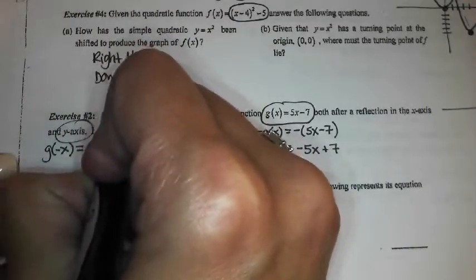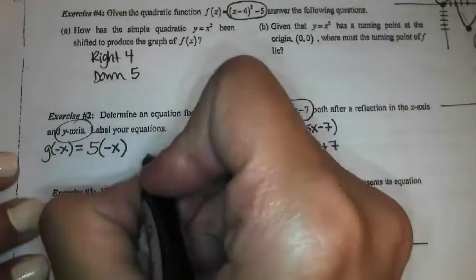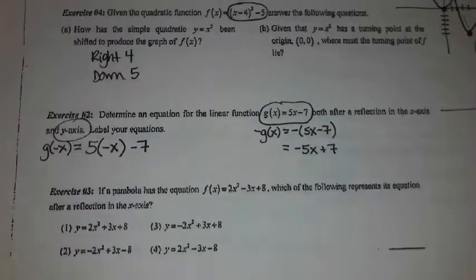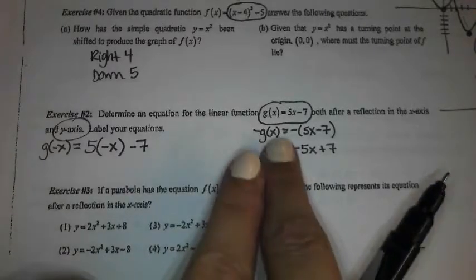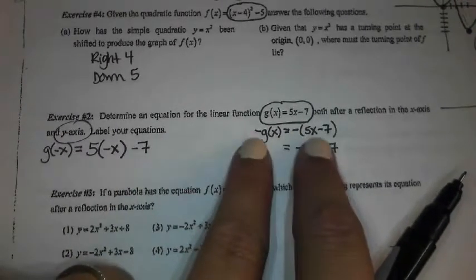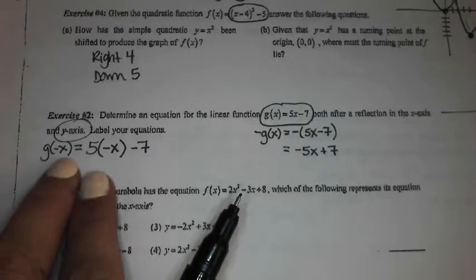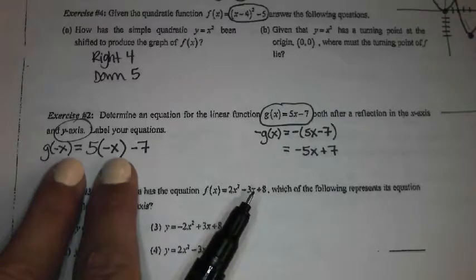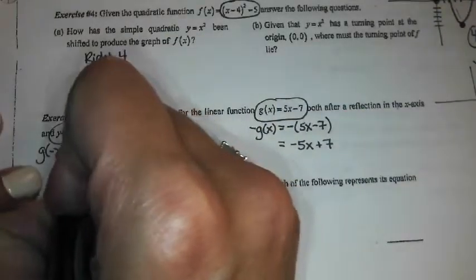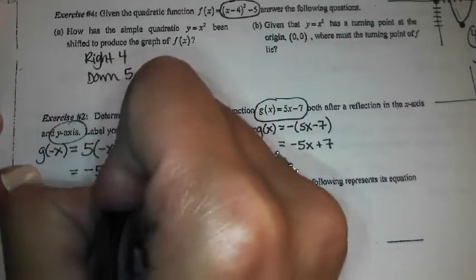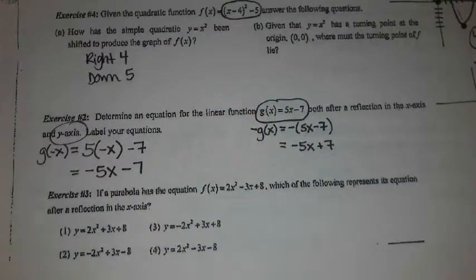So I'm taking that 5x minus 7, but I'm plugging in a negative x in place of the x. Does that make sense? One is putting the negative out in front of the function, so I did that. One is plugging the negative into the function, so I did that. So when I simplify this, it's just going to be negative 5x minus 7.